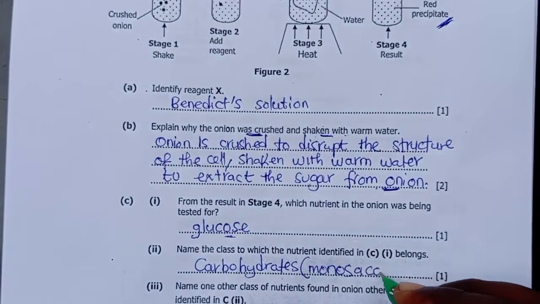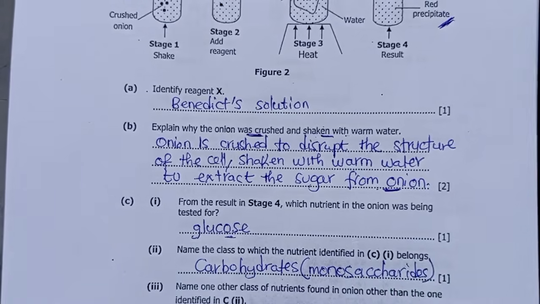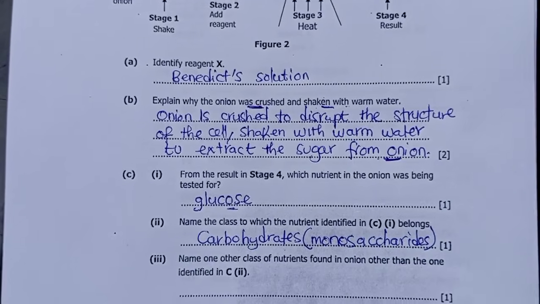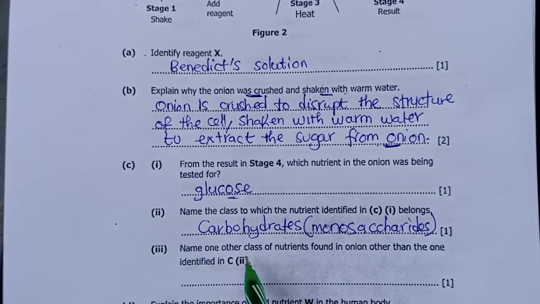So monosaccharides like this. So this is it. Kindly confirm the spelling with me. Kindly confirm this particular spelling with me. Then we go to this question.